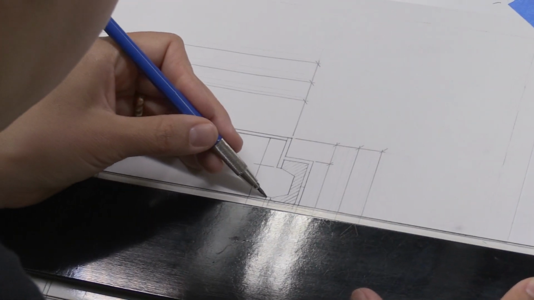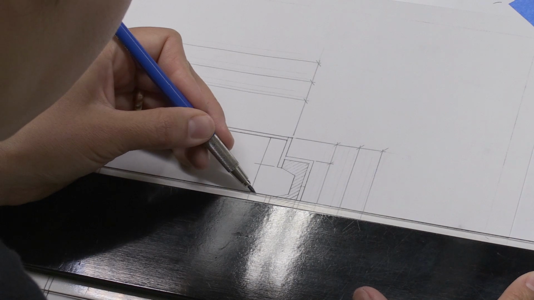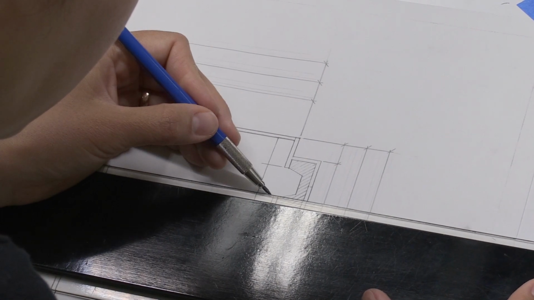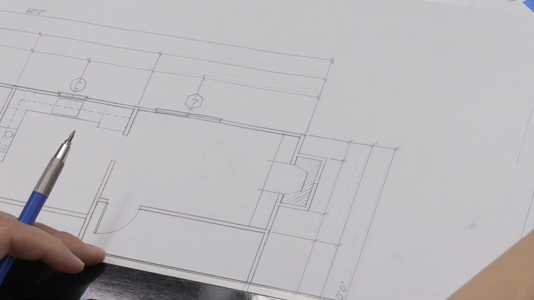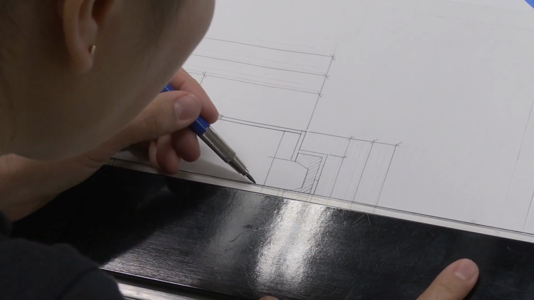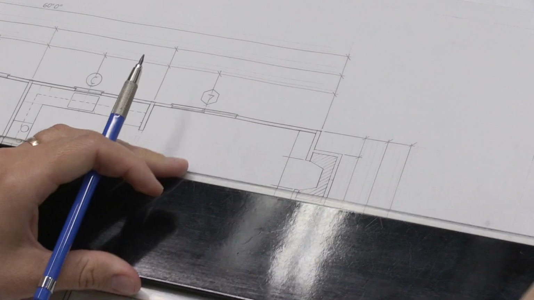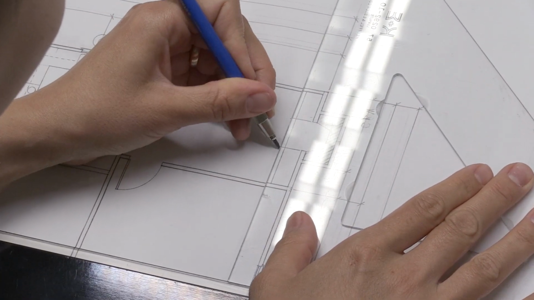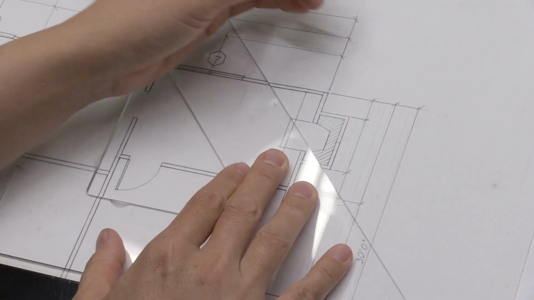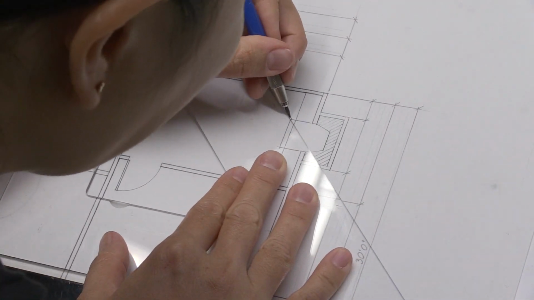Here, from here. And the dimension line never touches the object itself, just a little bit over. So we're going to continue this line, and the dimension is going to go right here. And tick marks.